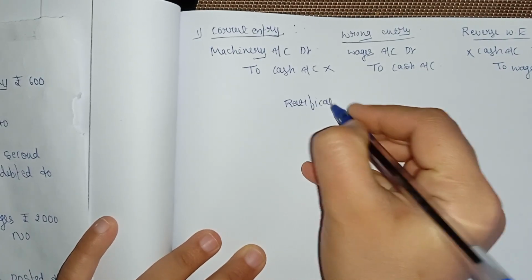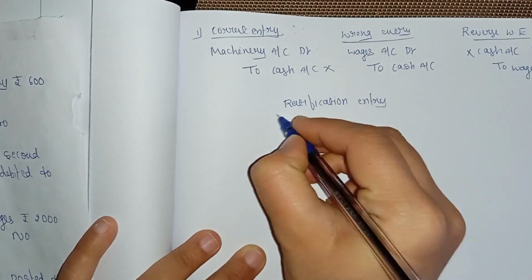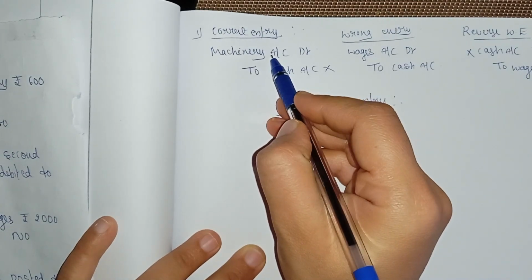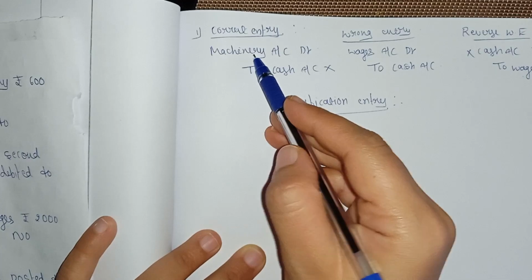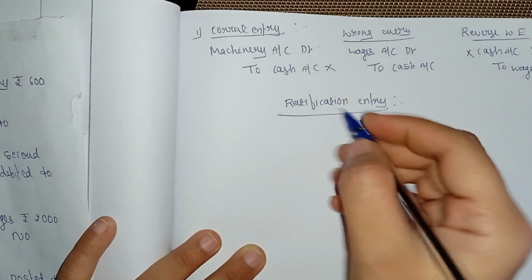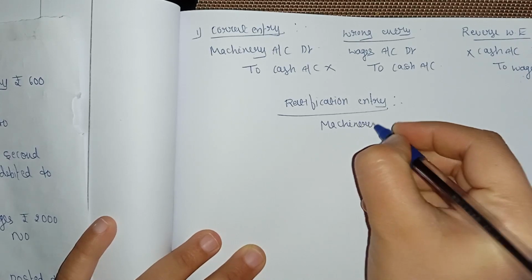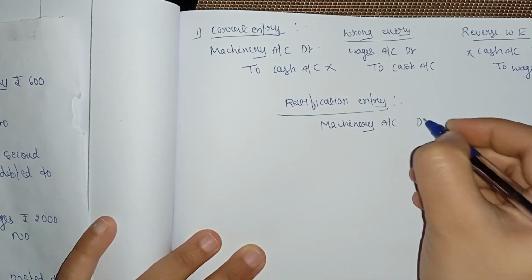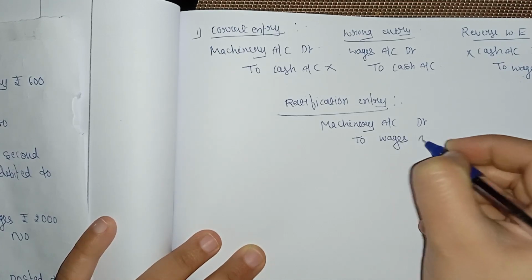So what is our rectification entry? So our rectification entry is machinery account debtor to wages account. Machinery account debtor to wages account. Clear? Write down machinery account debtor to wages account.